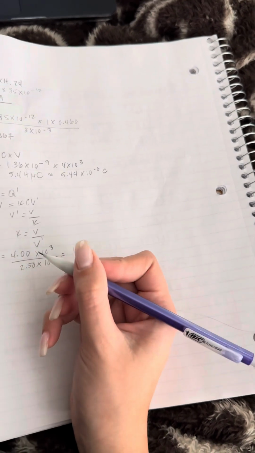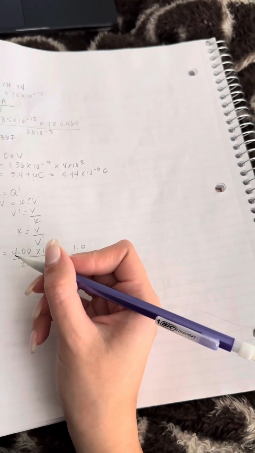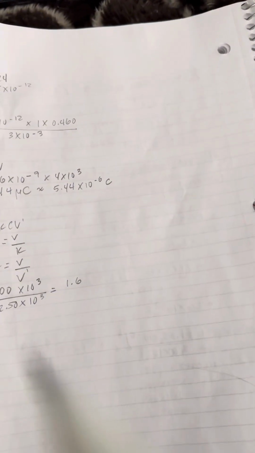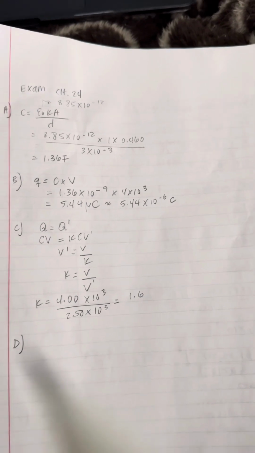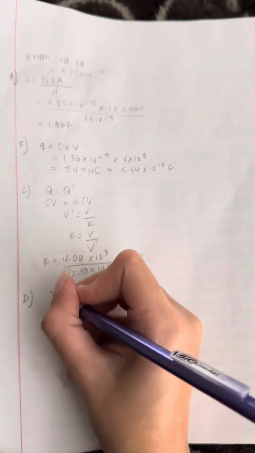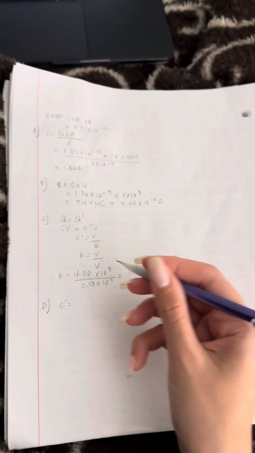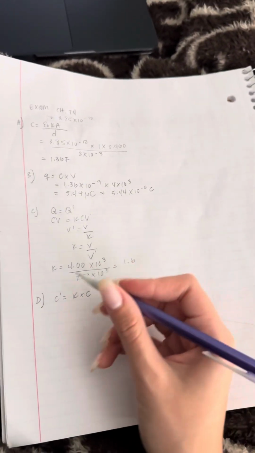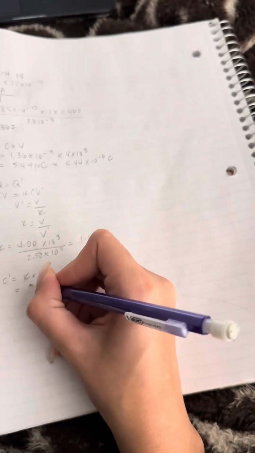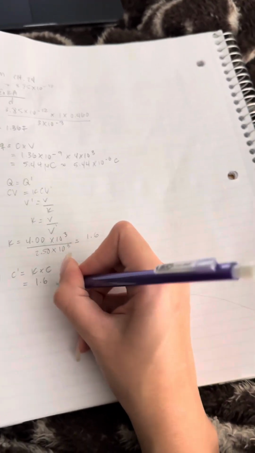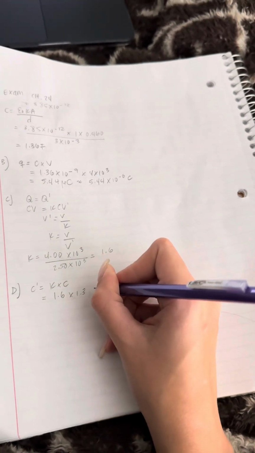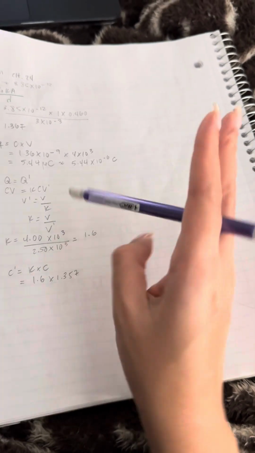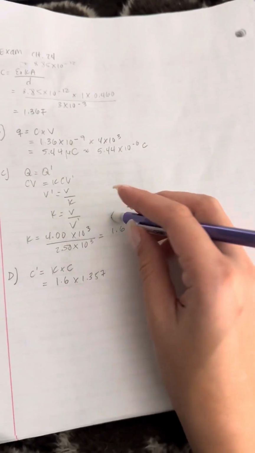For part D, we're asked to calculate the new capacitance after inserting the dielectric. To find this, we are going to use the formula for capacitance prime, which is the new capacitance, equal to K, our constant, times C, the first capacitance. So this would be equal to the constant that we just found, 1.6, times 1.357, which is the 1.36 that we found here.